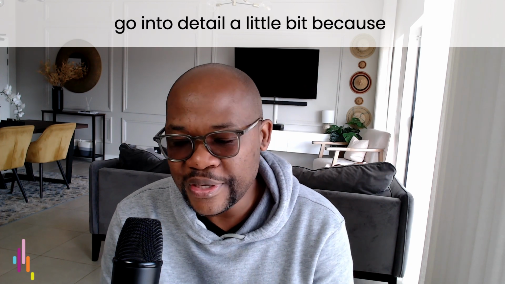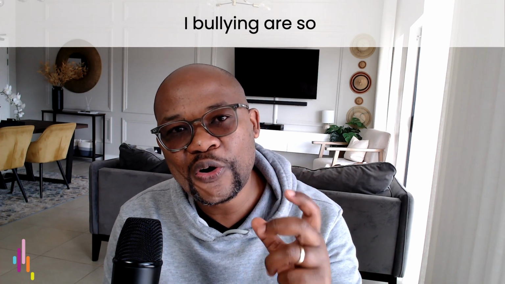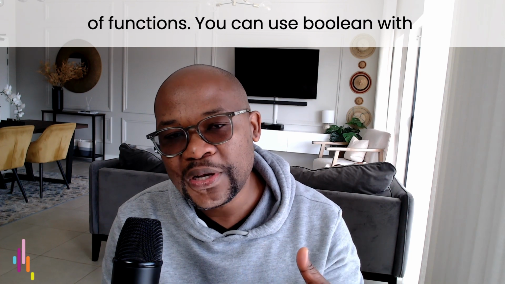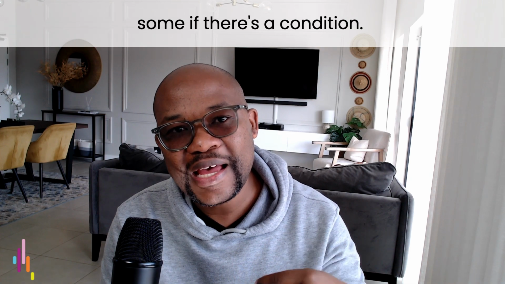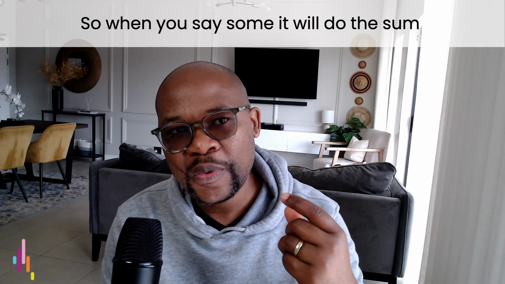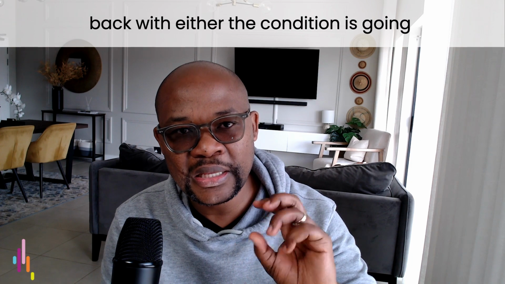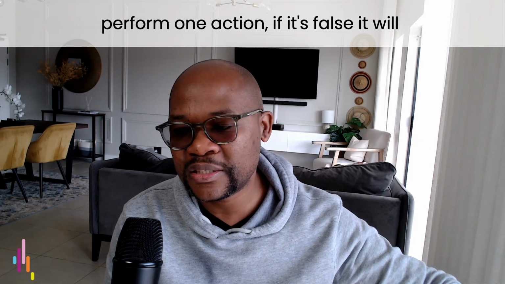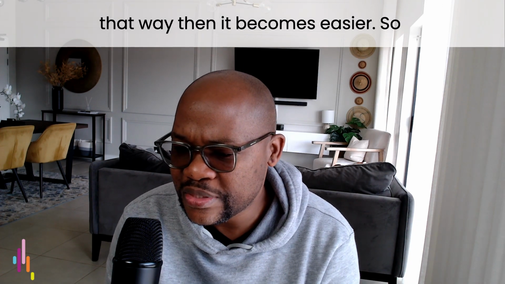I'll go into a little bit of detail because Boolean functions are so commonly used with all different types of functions. You can use Boolean with number functions where you're saying SUMIF, a sum if there's a condition. When you say sum, it will do the sum, but the IF is the Boolean, so it comes back with either the condition is going to be true or false. If it's true, it will perform one action. If it's false, it will perform another action. I think in that way, it becomes easier.